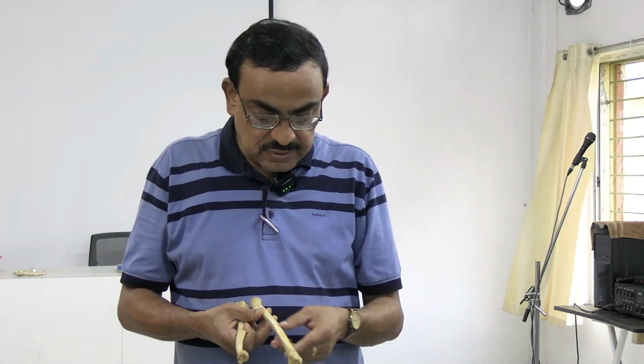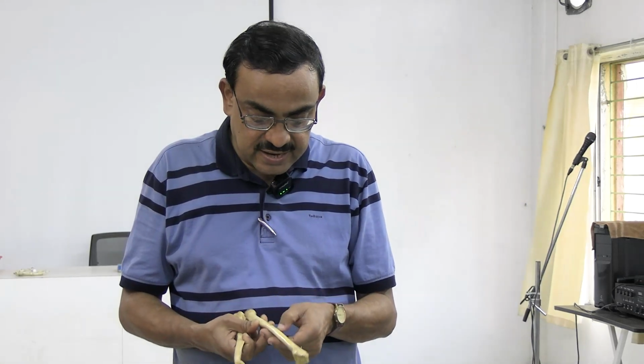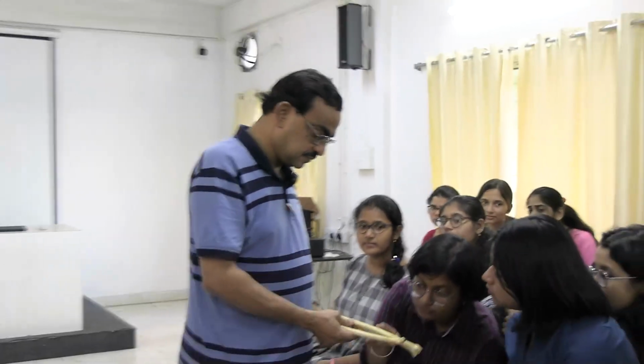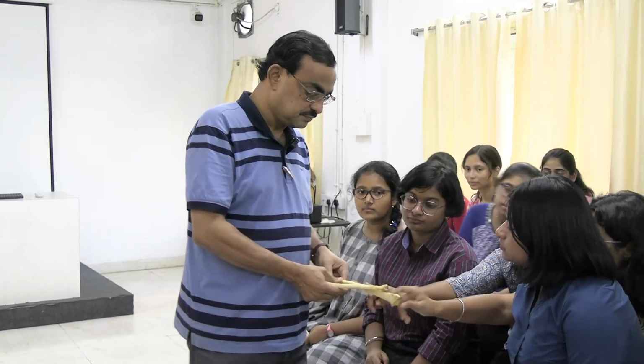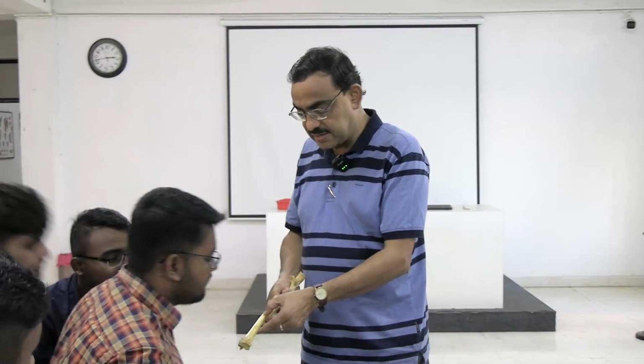Anterior surface done. Now about the lateral surface, we can see a rough area here. Similarly, on the lateral surface, we are getting a rough area.